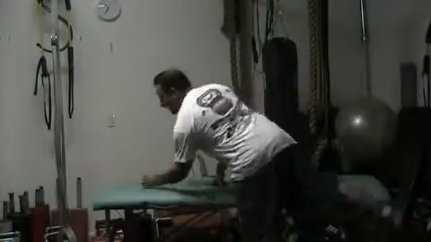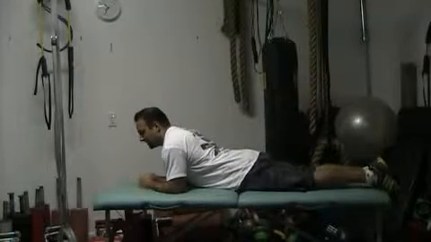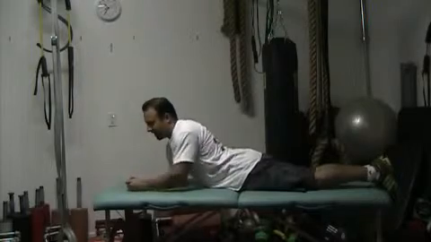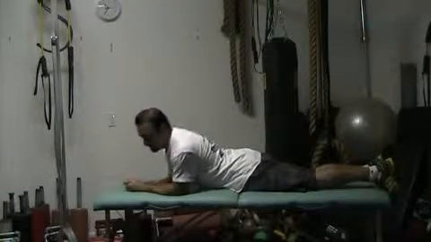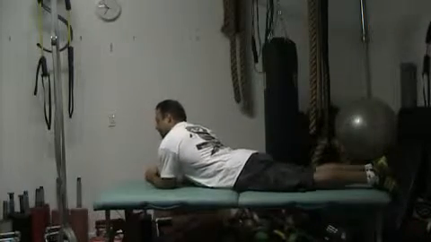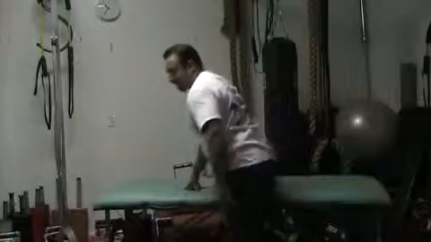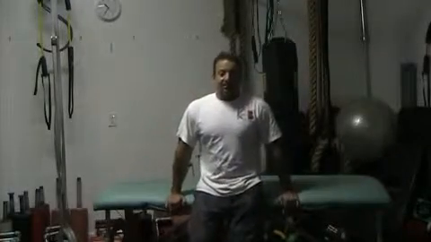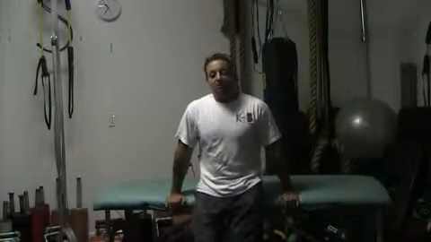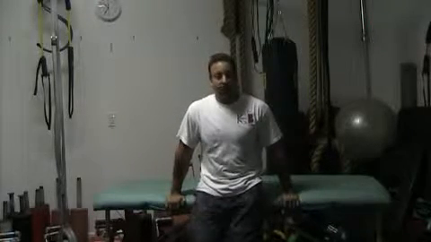And again, you could do that standing, or you can do it on your stomach. This would be straight extension. Now if you side bend slightly, this would be extension left. If you side bend to the right, that would be repeated extension to the right. And then reassess your symptoms and see if you have peripheralized or centralized. Again, hopefully you have centralized.